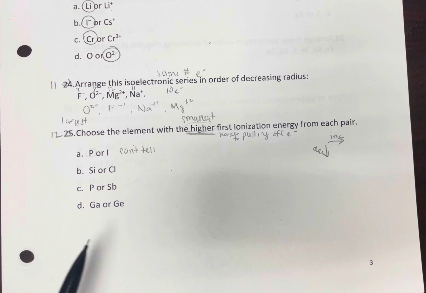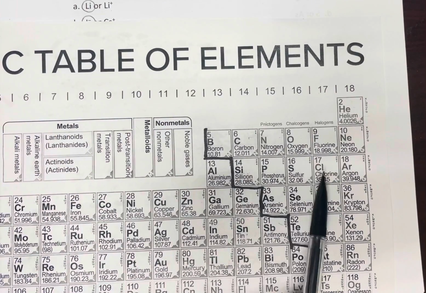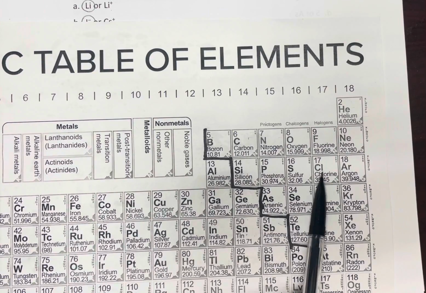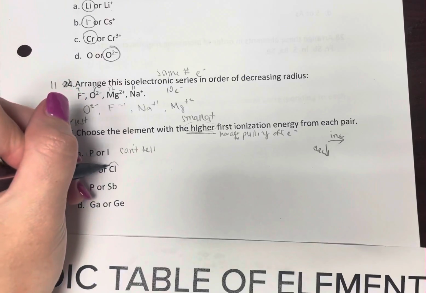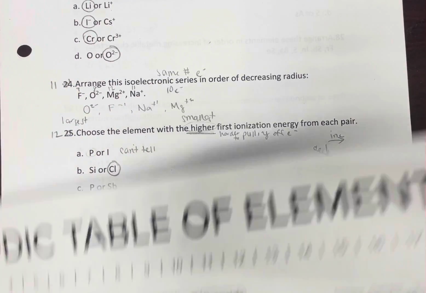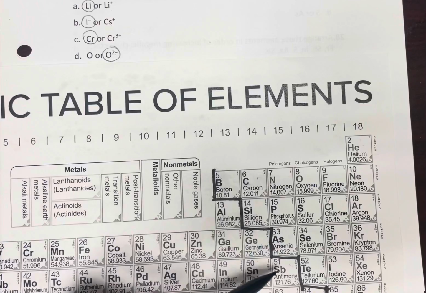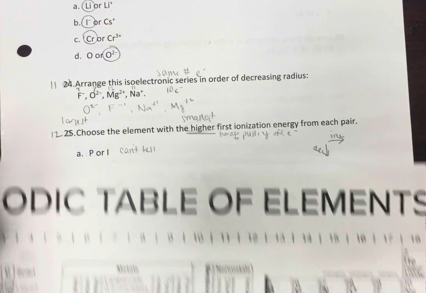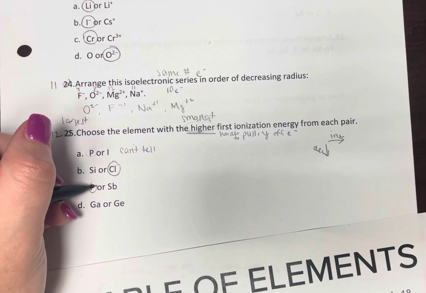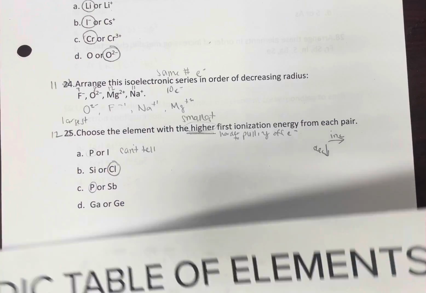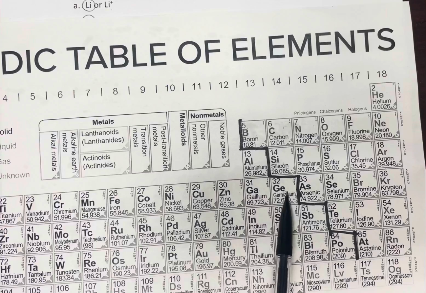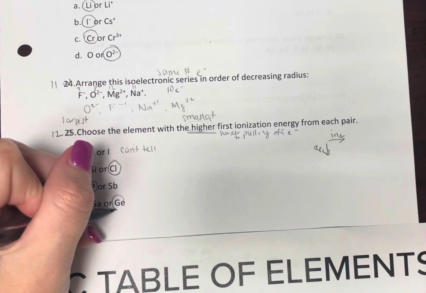All right, silicon or chlorine. So which one does not want the electron to be pulled off? Chlorine. Chlorine is harder to pull off the electron. It takes more energy. Phosphorus or antimony, which one does not want it gone? Phosphorus. Gallium or germanium? Germanium. Increases as you go across.